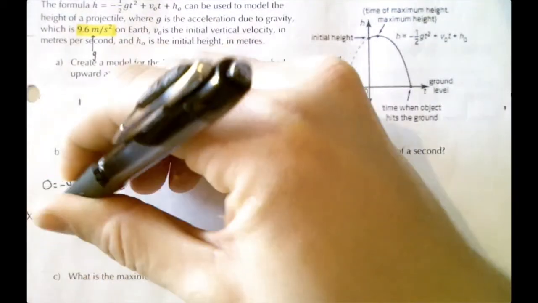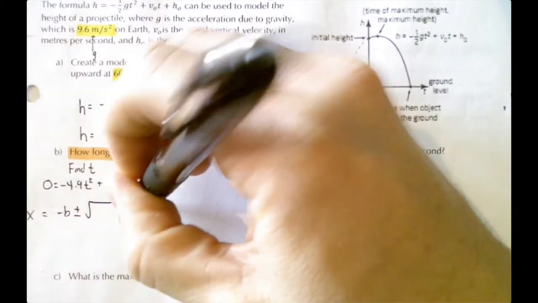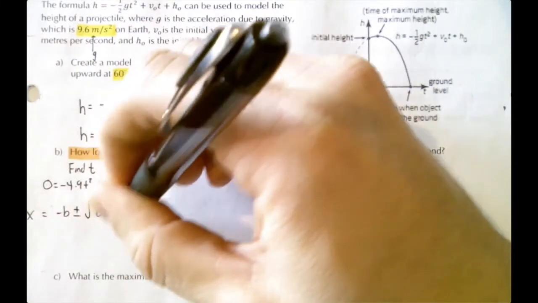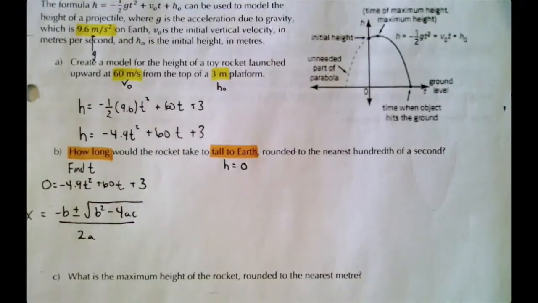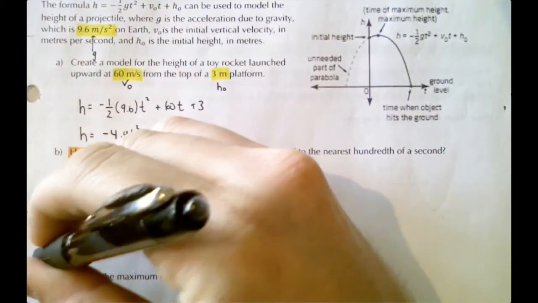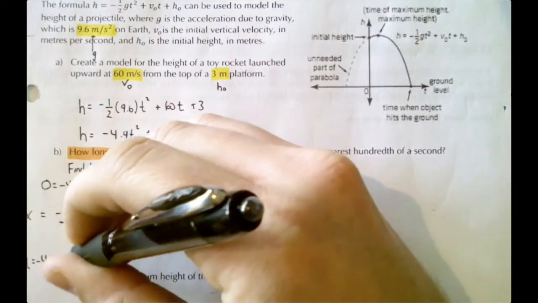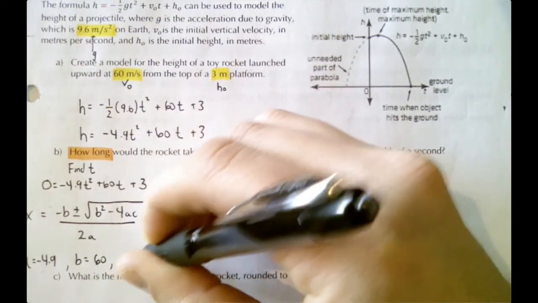Our quadratic formula is x equals -b plus or minus the square root of b squared minus 4ac, divided by 2a. And our equation has an a, a b, and a c. A is negative 4.9, B is 60, and C is 3.